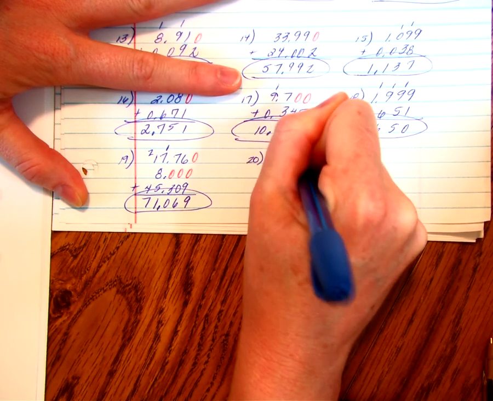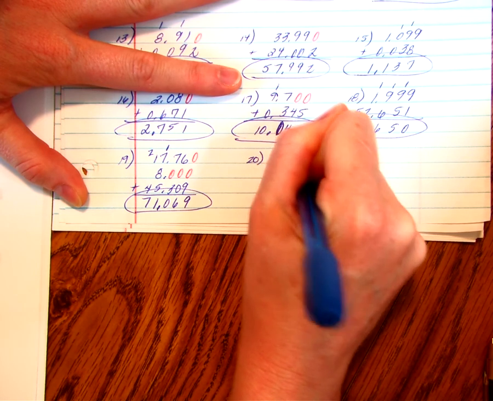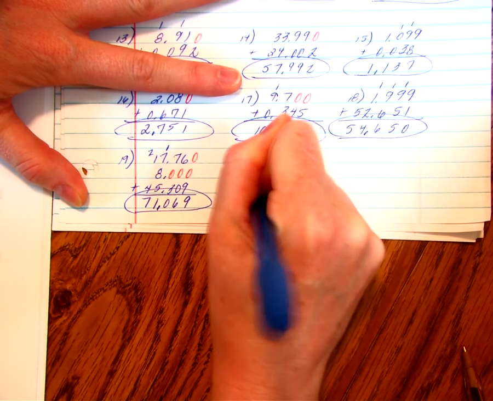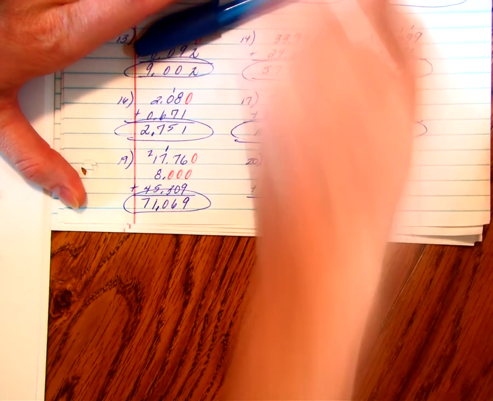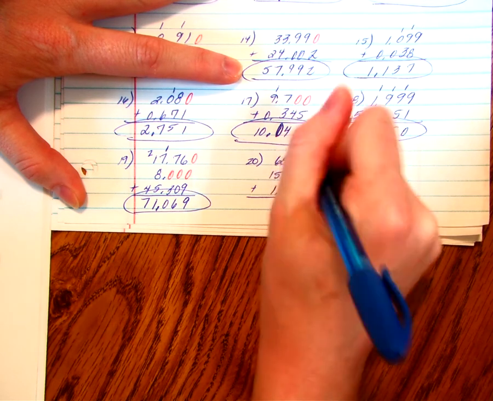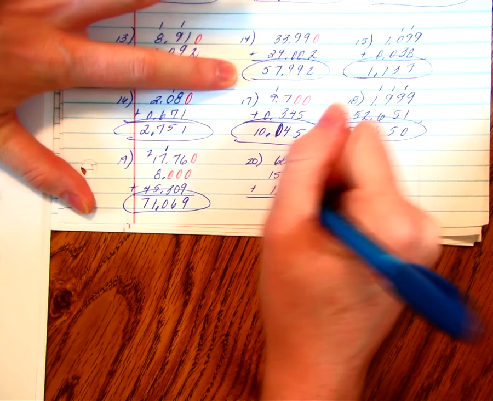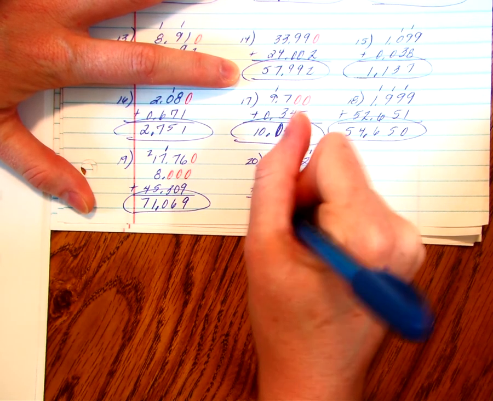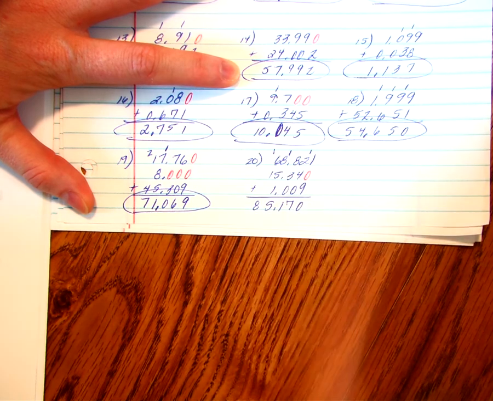68 and 821 thousandths plus 15 and 34 hundredths and 1 and 9 thousandths. Popping in just one placeholder is necessary here. And carry 6, 7, 11, 14, 15, 7, 8.